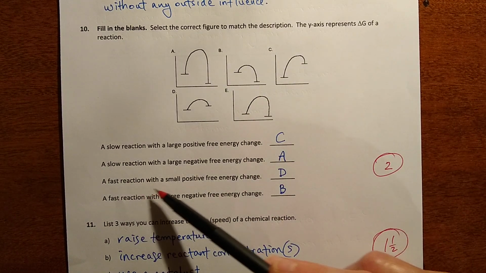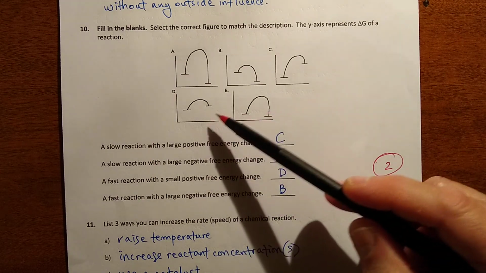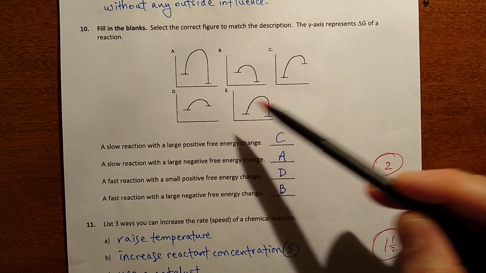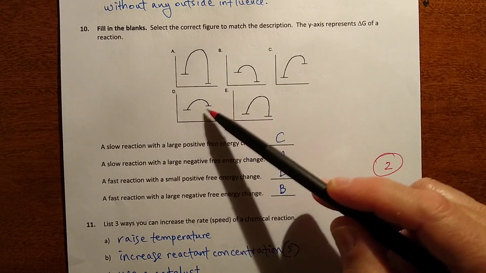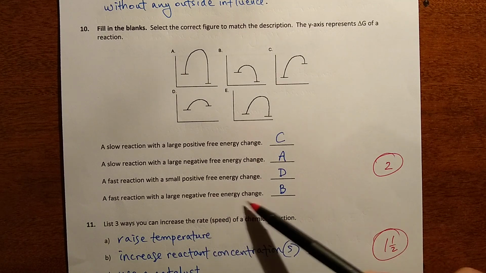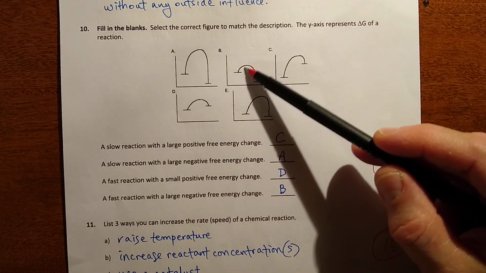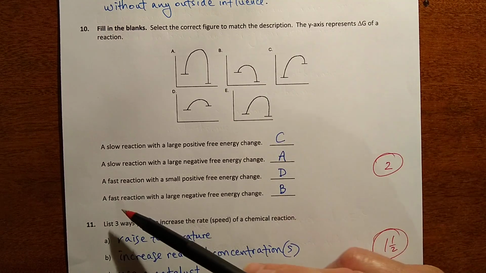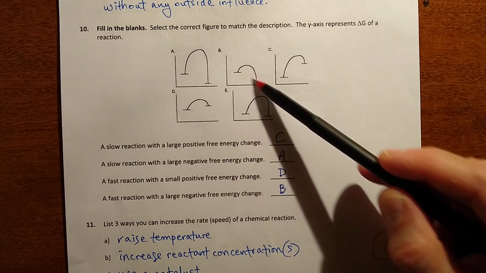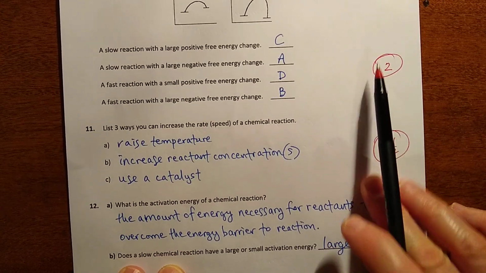A fast reaction with a small positive free energy change. So you're looking for something that has a small hill, like this, or one of these two most likely, and it has a positive energy change, so that would be only this one, D. Fast reaction with a large negative free energy change would then be this one because it still has a small activation energy, so it's fast, and it has a large negative free energy change. This is a negative change, this is a positive change on an energy diagram.